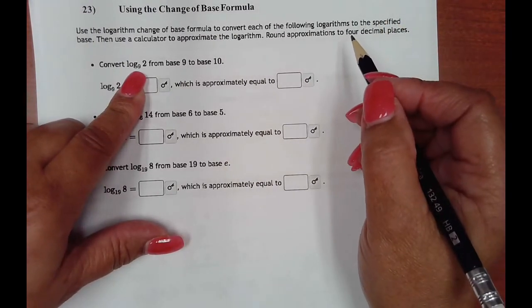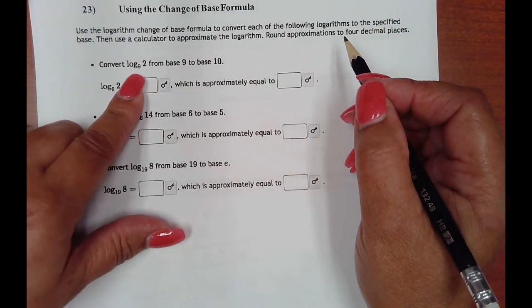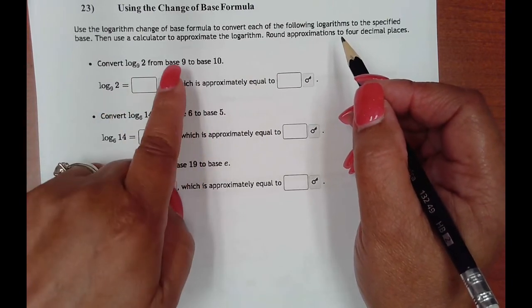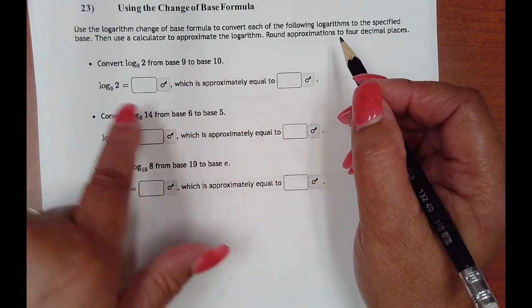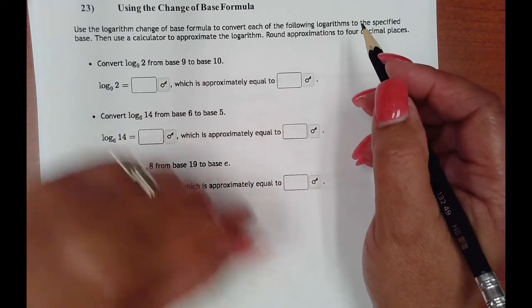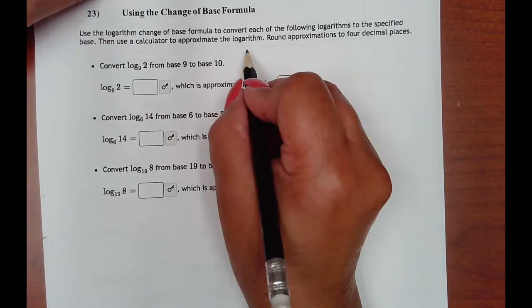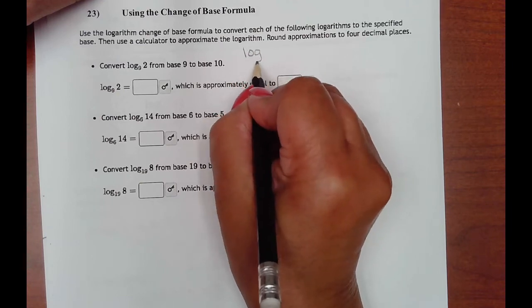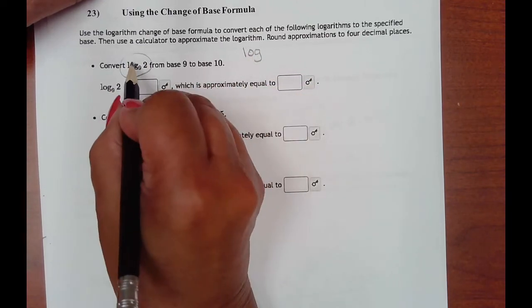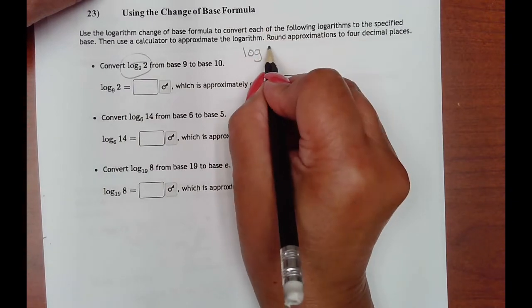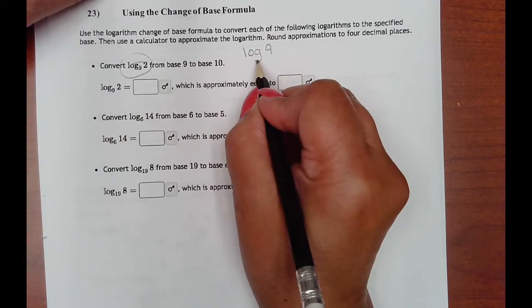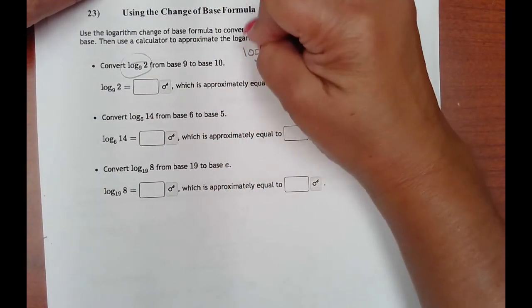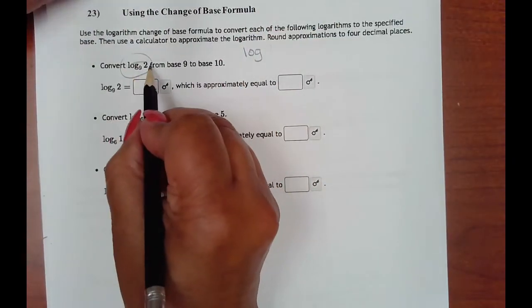So let's start with log of 2 base 9, and we're going to go from base 9 to base 10 for this first set of answers. When you're switching over to a base, you look at this right here, and go log of 9. That'll be your numerator. Oh, sorry, messed up. That's log of 2.